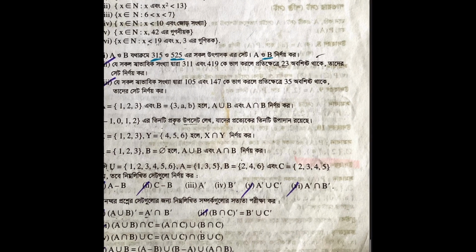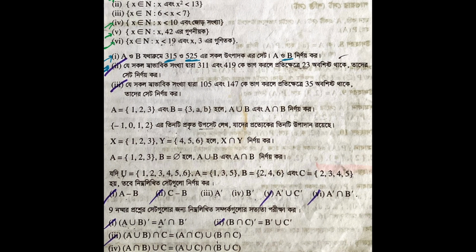So at first, we're going to subtract 23 from 301. If we subtract 23 from 301, we'll get 288. And if we subtract 23 from 419, we'll get 396.